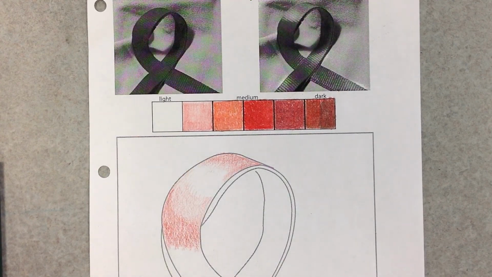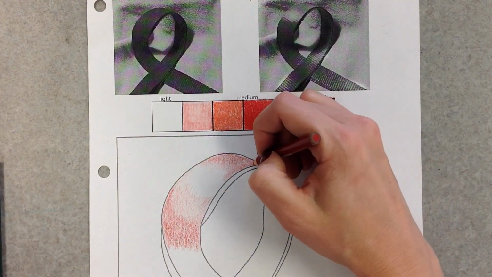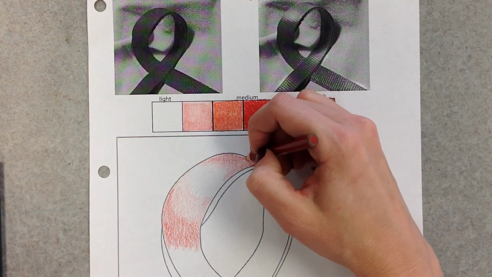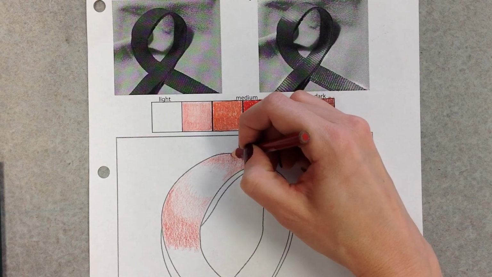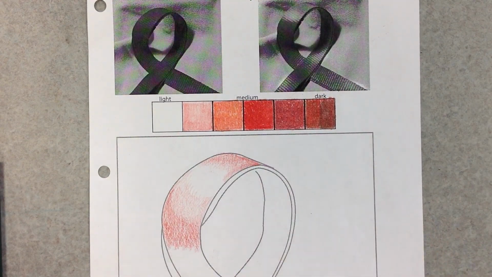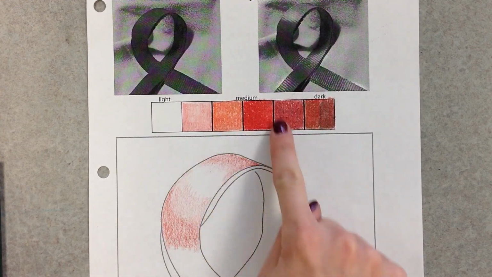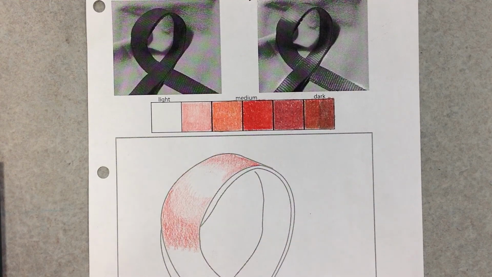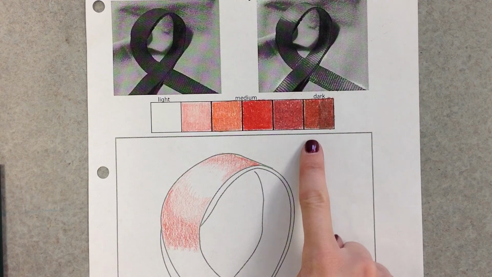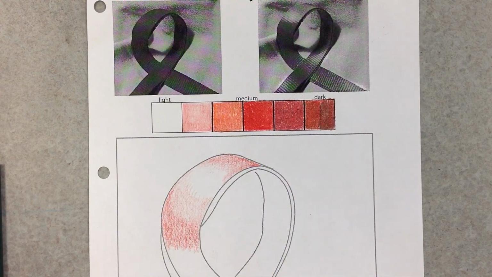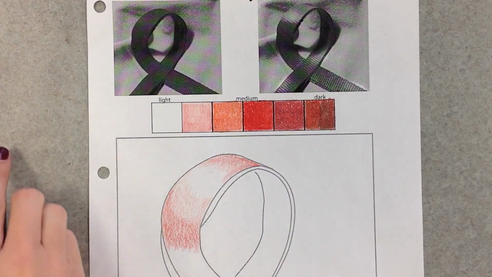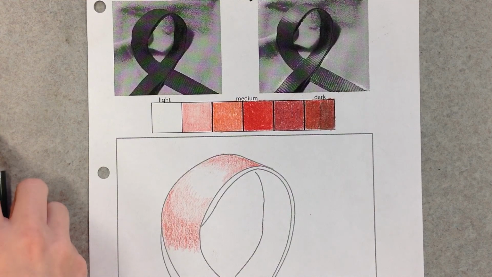So I'm starting with just layers of my local color to start to block in the lights and the darks. And you can see that my object is already starting to take form. Next I'm going to go in with some of my medium tones. I'm going to start in the darker areas. Always start in your darker areas. It's easier to fix problems.